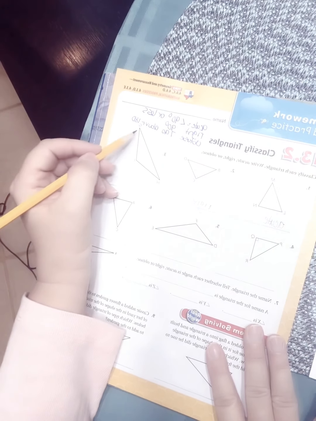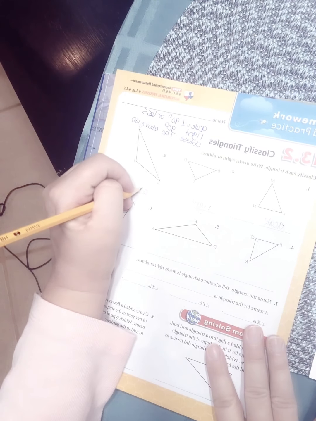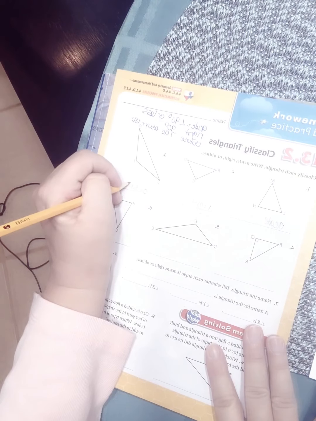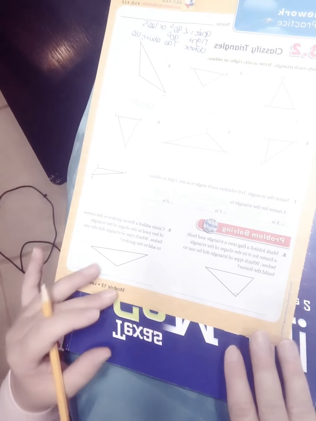And I can see the big obtuse angle right here. So this is going to be obtuse. Pretty easy peasy, what do we say? Lemon squeezy. All right, so now I'm going to flip over the paper. And actually I'm not, because there's not any word problem on that one. Let's go down here to number 8. Can y'all see number 8?